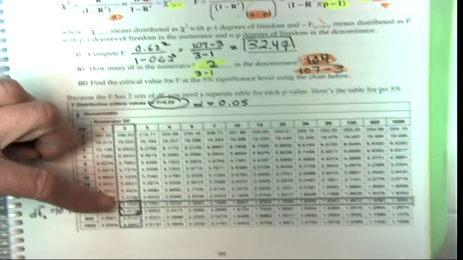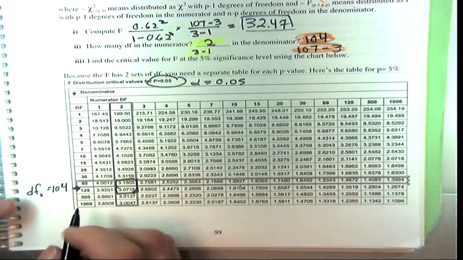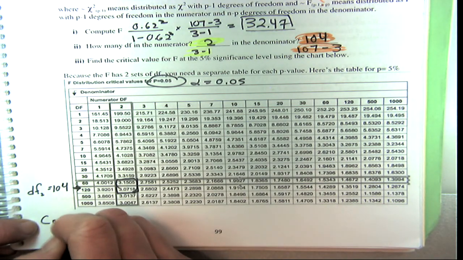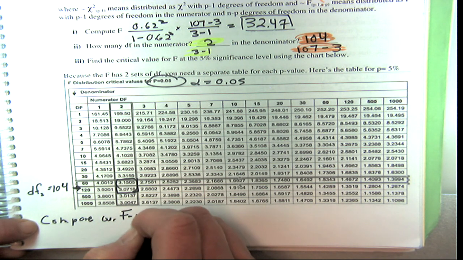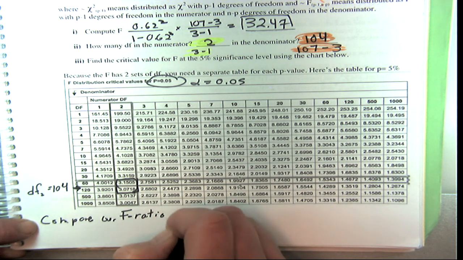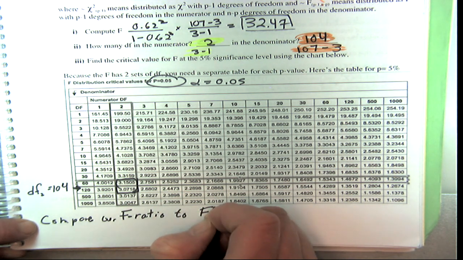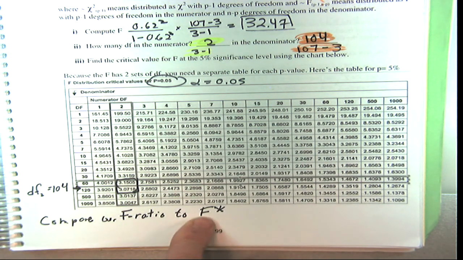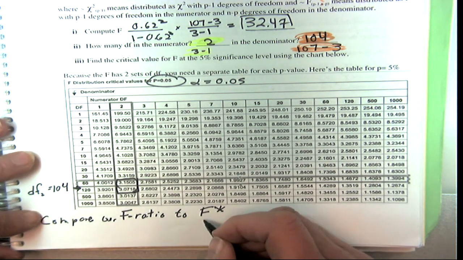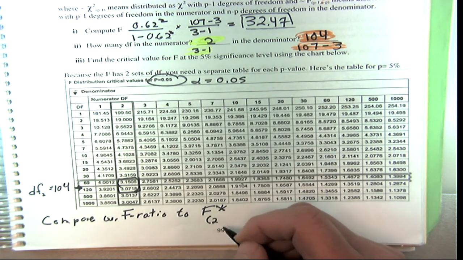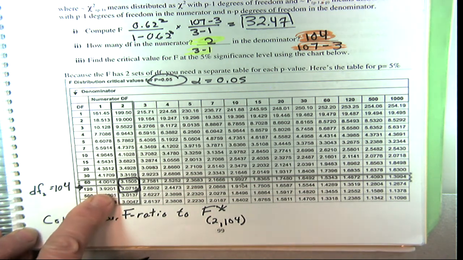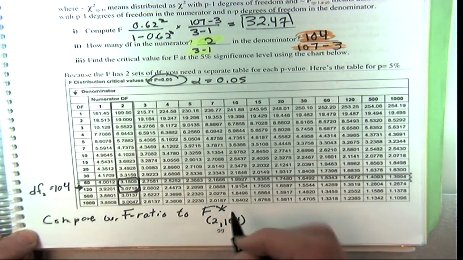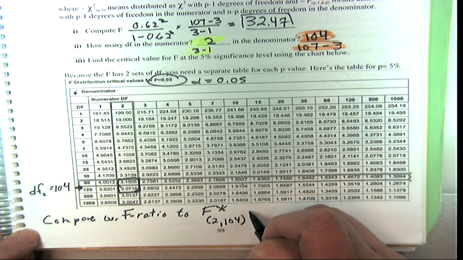So you're going to just compare what we got, the F stat, people call it F ratio lots of times, to what? We want to compare it to the critical value, the cutoff, for the curve that has 2 degrees of freedom in the numerator and 104 in the denominator. But we don't have that on this table. We want to compare it to that.